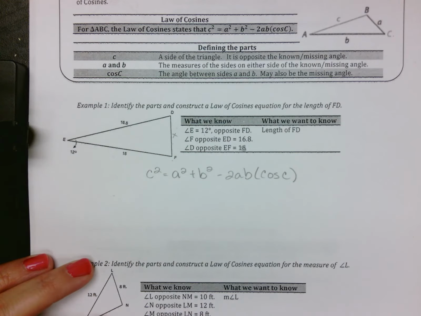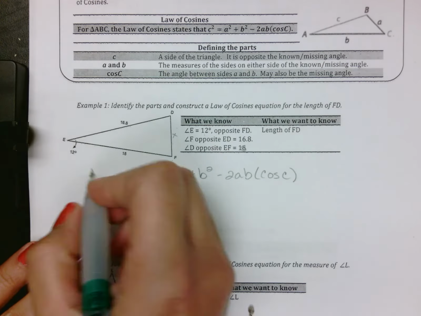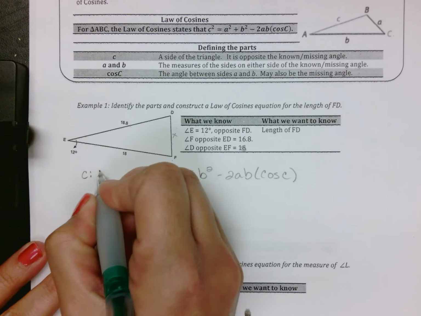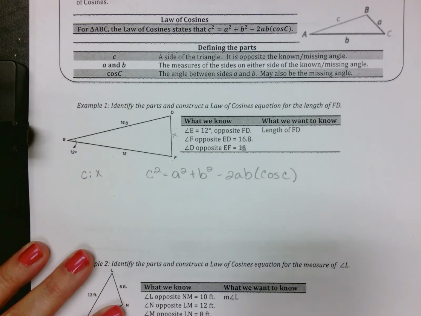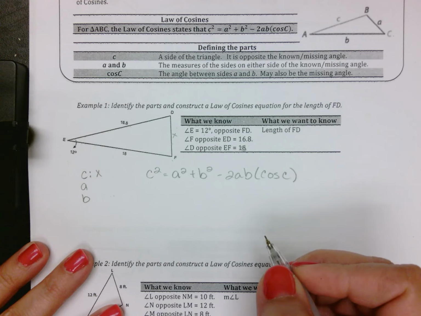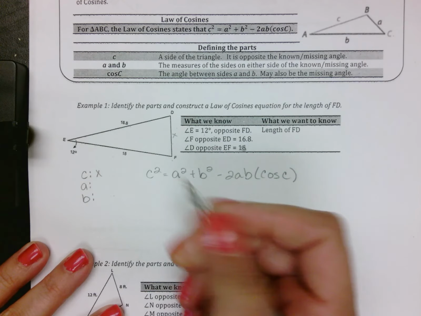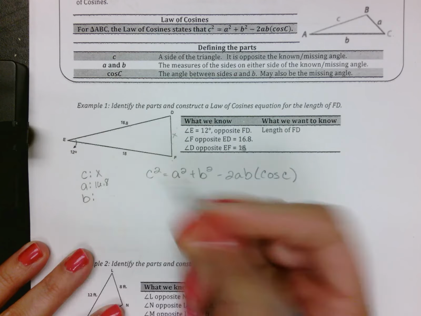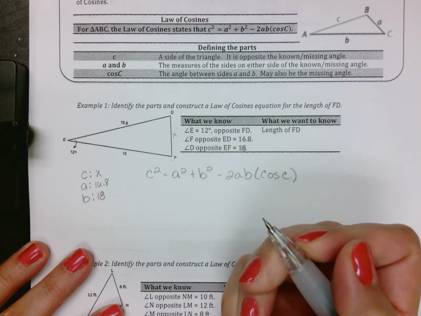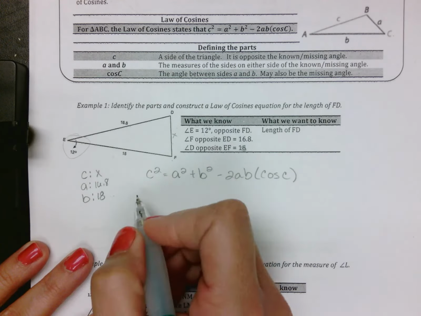So the first thing you need to do is identify what is your a, your b, and your c. Your c is generally the thing that you don't know. We start out by saying that our c is the thing that we're looking for. So we don't know x, the value of x. Our a and our b are going to be on the other two sides. It doesn't matter which one you call a and which one you call b. I'm going to call 16.8 a and I'm going to call b 18. What's important is that they're on either side of this angle that we know.